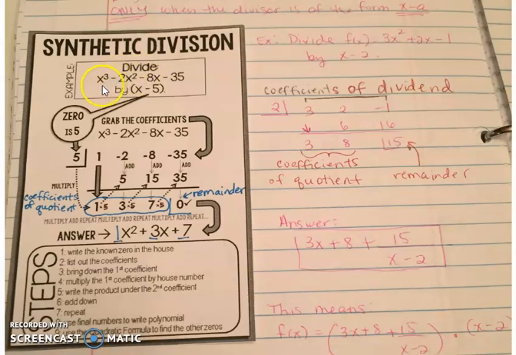We're going to divide a polynomial, x cubed minus 2x squared minus 8x minus 35, by x minus 5. We certainly could use long division for this. It's going to work, and you'll end up with the same answer. But the way synthetic division works is that we take whatever would make this parentheses 0, and we put it on the outside of a box.